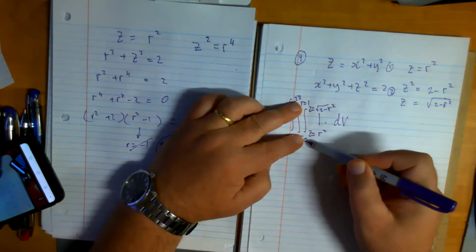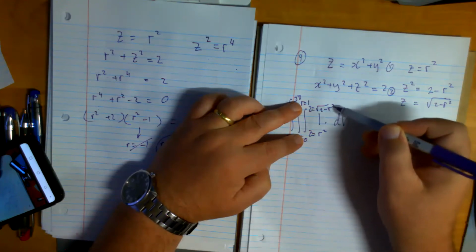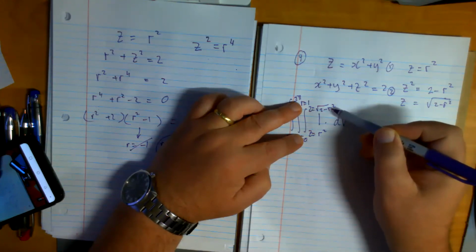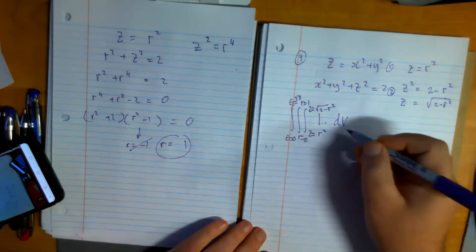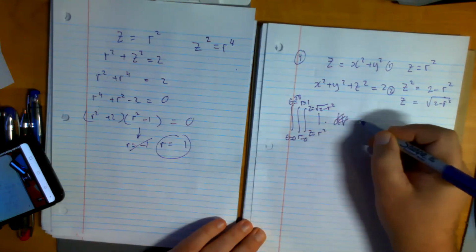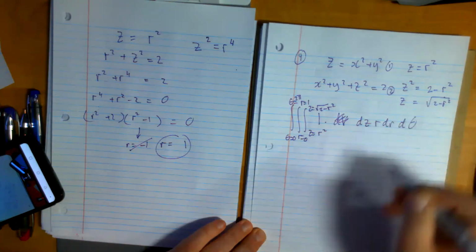Pick a number between where there and there is. If I choose a half, this is a quarter. And if I choose a half, this guy is the square root of 1 3/4, which makes this guy bigger. So this guy does go on the top. And the dV should have come out as dz r dr d theta.